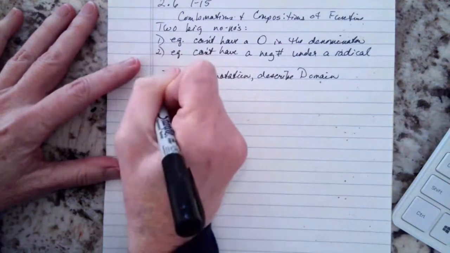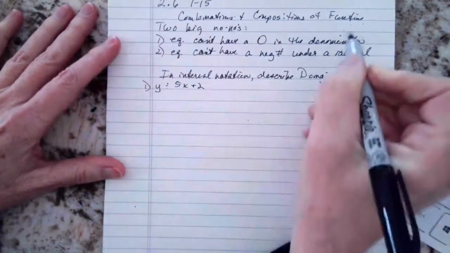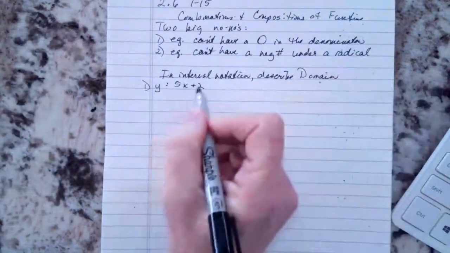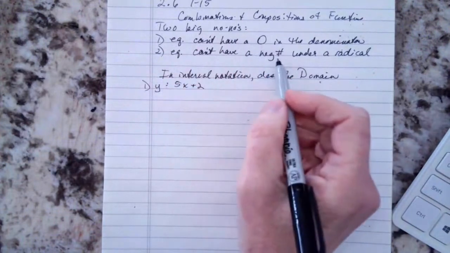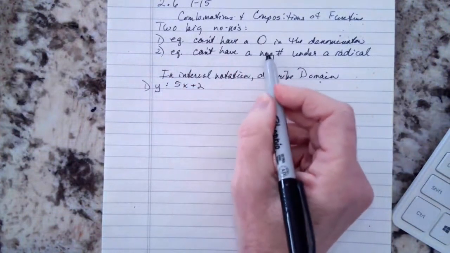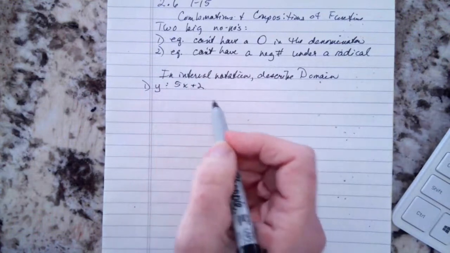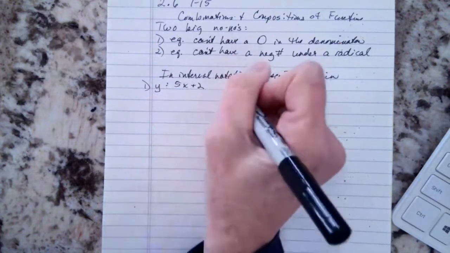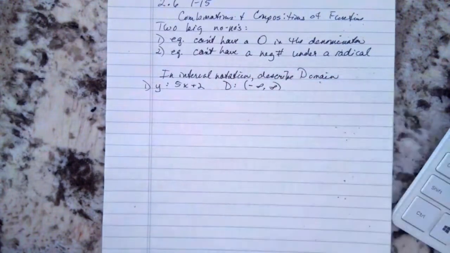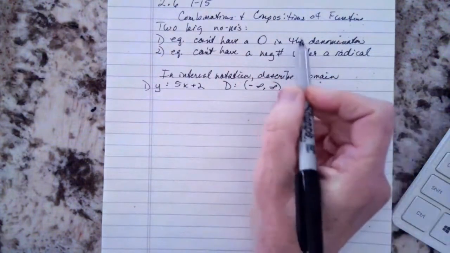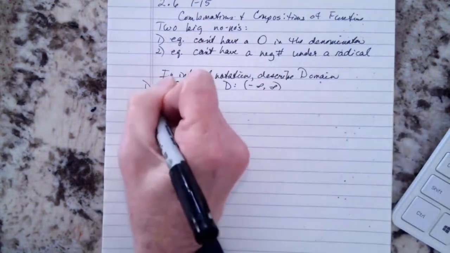So let's look at our first one. Y equals 5x plus 2. Is there a denominator here? No, there's no denominator, so we don't have to worry about violating number 1. Is there a radical that might have a negative number in it in this equation? There is not. So there's no restriction on our domain. The domain is going to be negative infinity to positive infinity. It doesn't have either of our problem areas. Those are the only two things we're worried about.